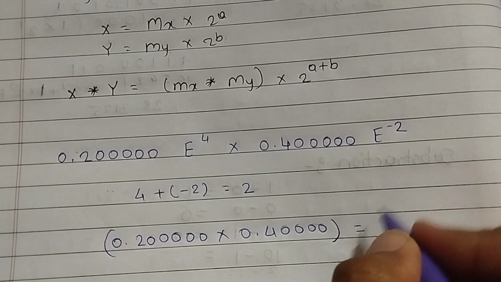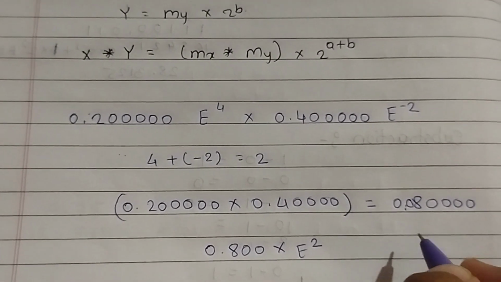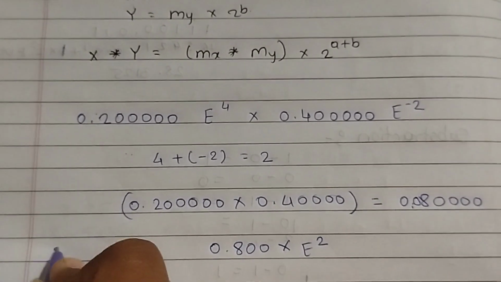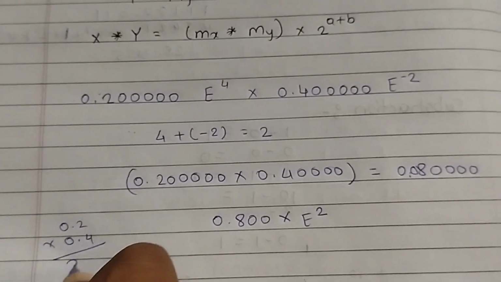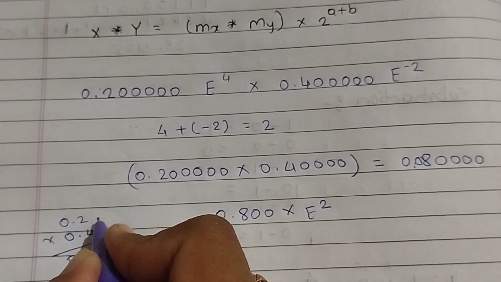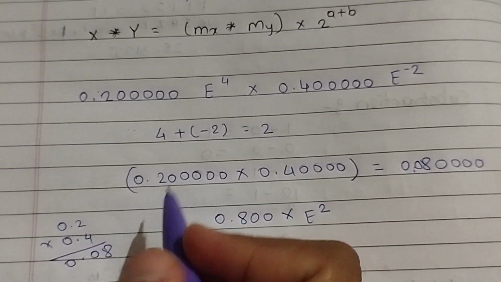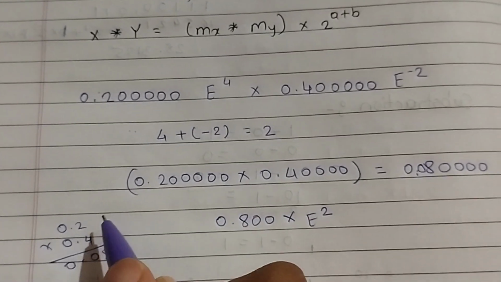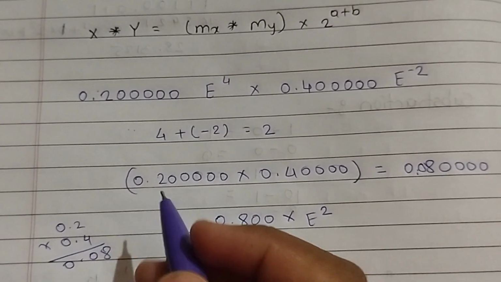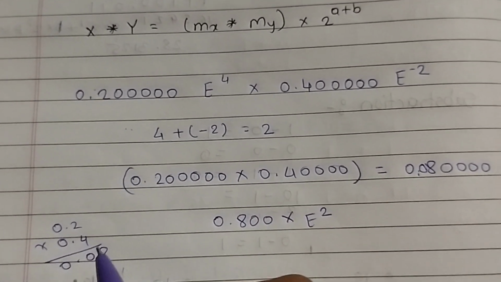So the multiplication is 0.08, because 0.2 into 0.4 is equal to 0.08. And how many zeros are after the floating point? These are invalid, meaning no value of this 0. If this 0 comes in front of the integer, then they have value.